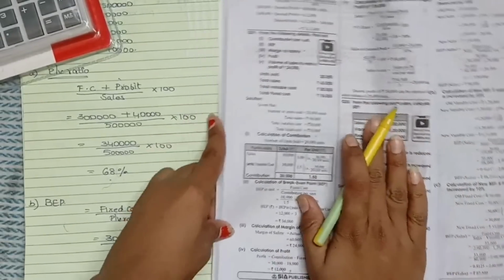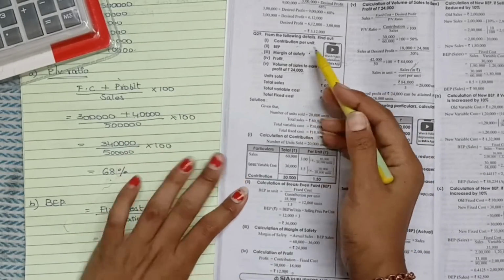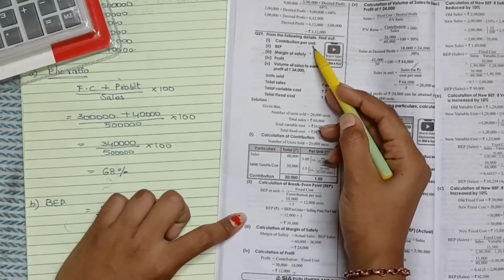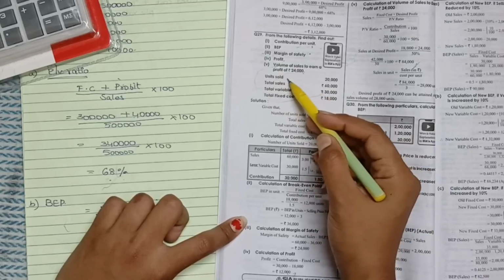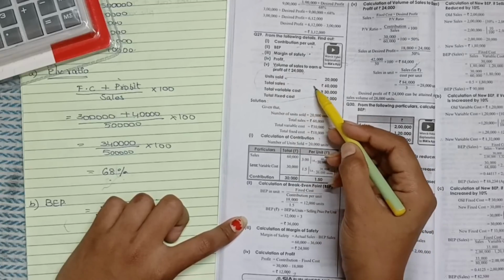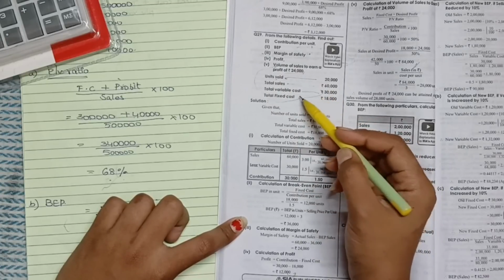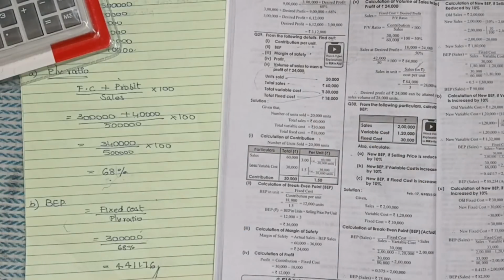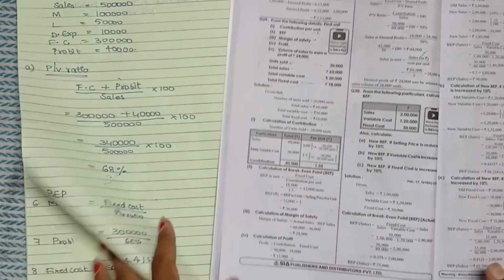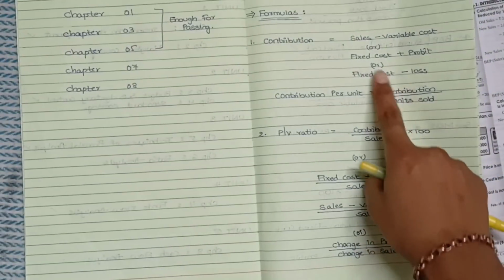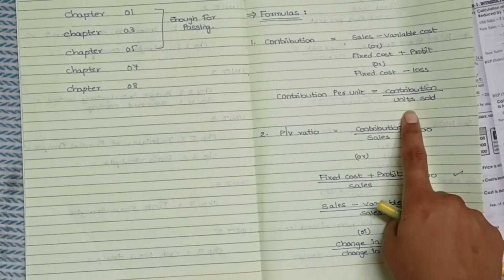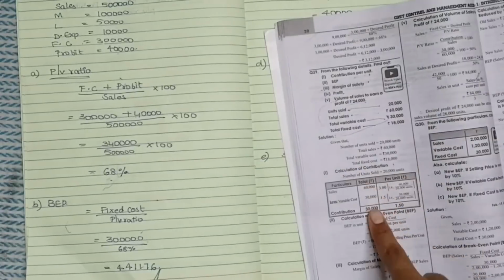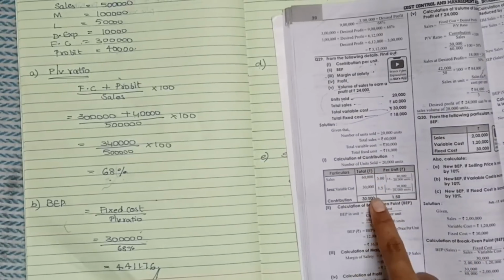Just see, here they have asked, from the following details find out contribution per unit. They are asking BEP also, we need to calculate. Units sold they have given, total sales, variable cost and fixed cost they have given. What is the formula of contribution per unit? Contribution per unit is equal to sales minus variable cost, then you will get contribution divided by units sold.